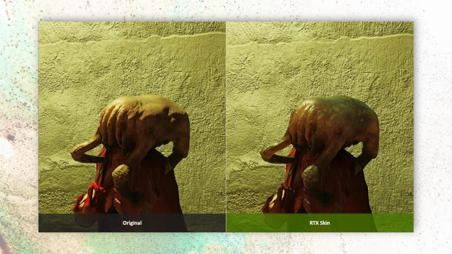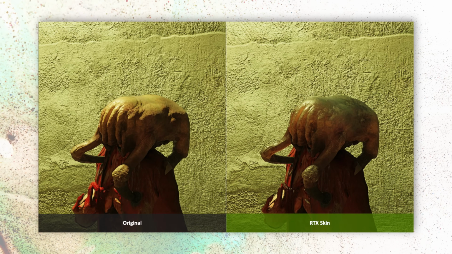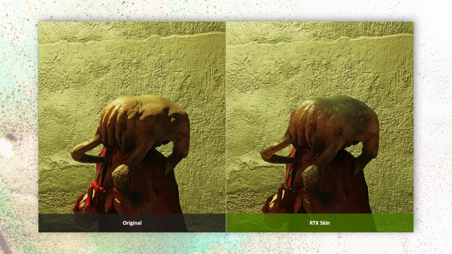Okay, so there's also an interesting technology that, as far as I know, is not in the public domain as of yet, but was revealed in this little presser here, which is RTX Skin, which seems like a new method of doing subsurface scattering, albeit not in screen space, I would presume. Can you go through this, Alex?